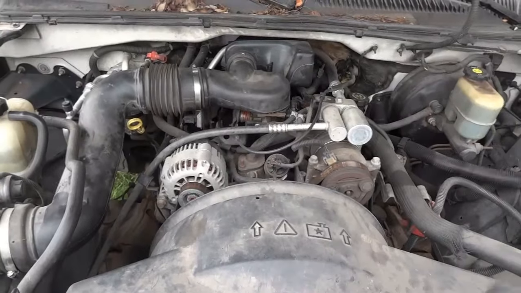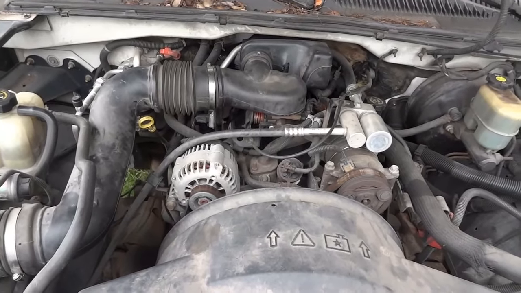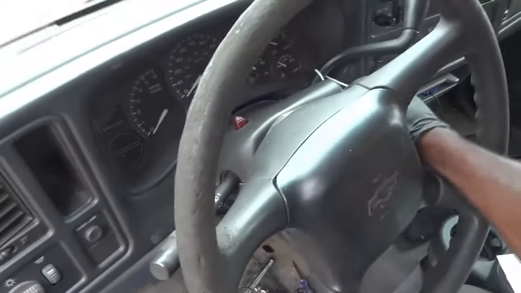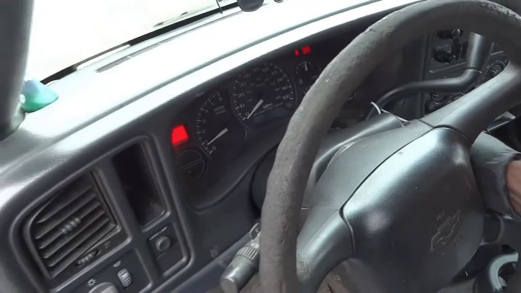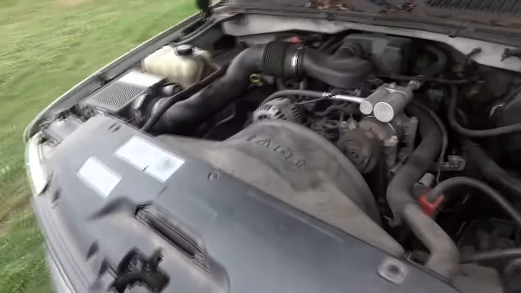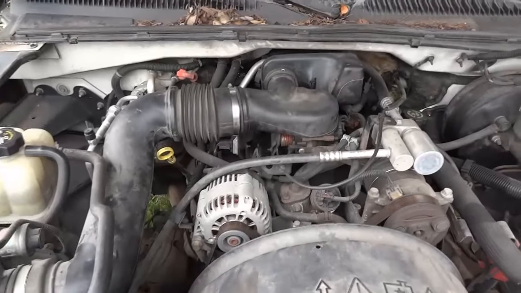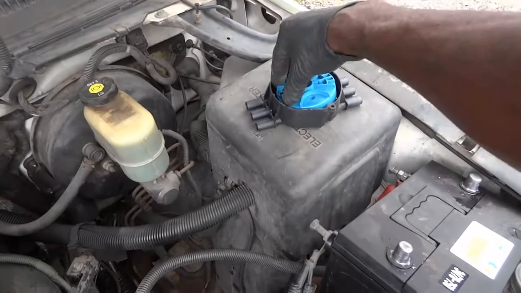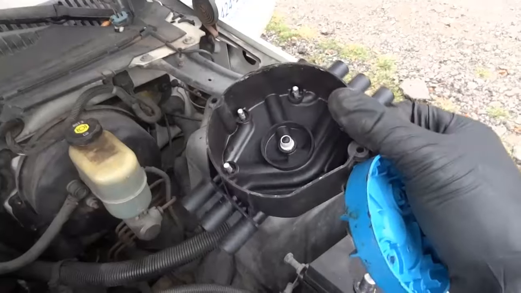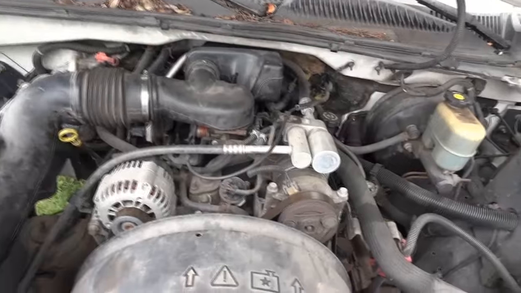All right guys, so I got everything reconnected. So now let's go inside the vehicle and start the engine. So right there, as you can hear, the engine is now running. So this is fixed. Okay? So the problem was a defective rotor and a cap. So this rotor and the cap is bad. As you can hear, the engine is running.